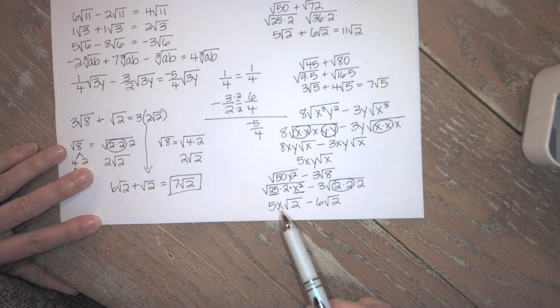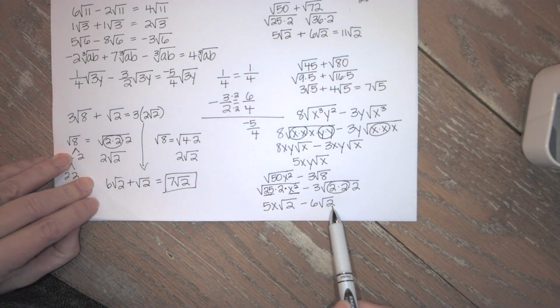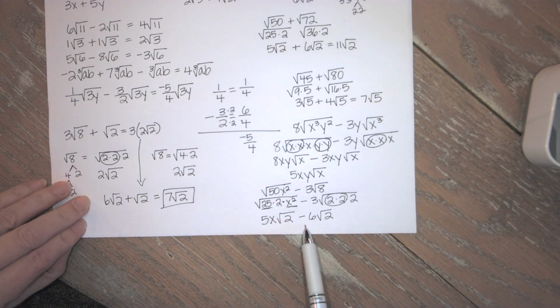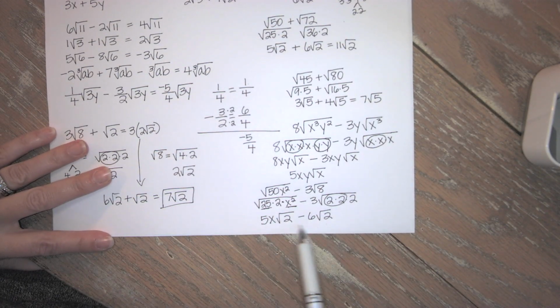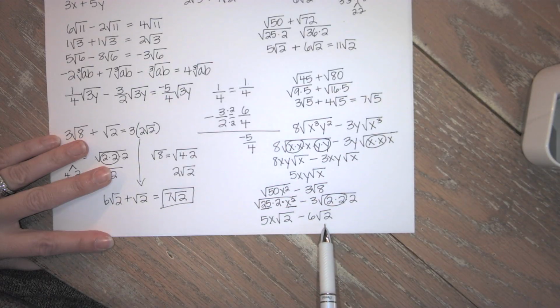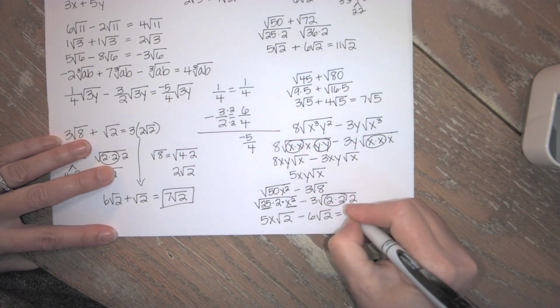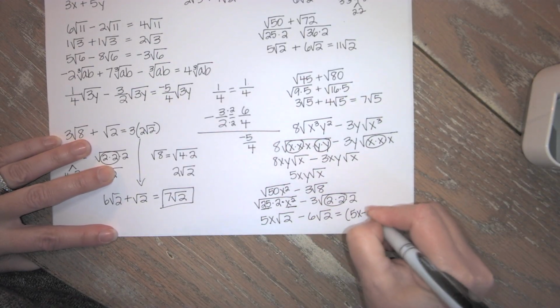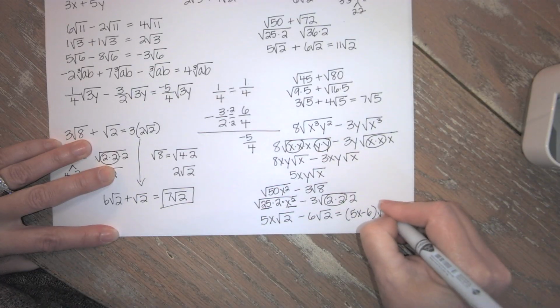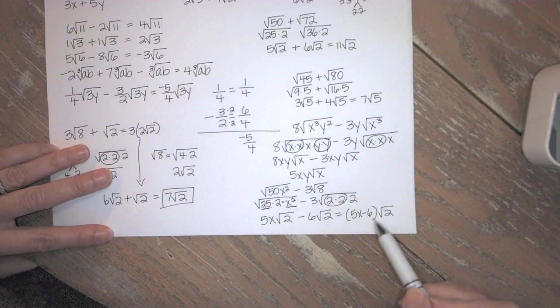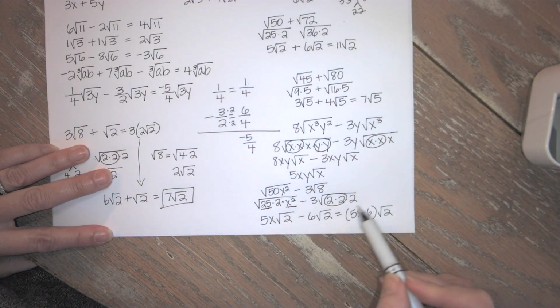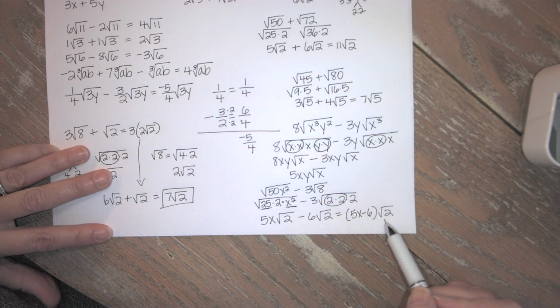Now on this one you see that the square roots of 2, that part's the same, but the part in front, these are not like terms. We can still combine these into one expression like this. We can put 5x minus 6 together in front of the square root of 2. But don't try to subtract that and tell me it's like negative 1x or something like that. You cannot combine those. Those are not like terms. But we can write this all as one expression on the square root of 2.